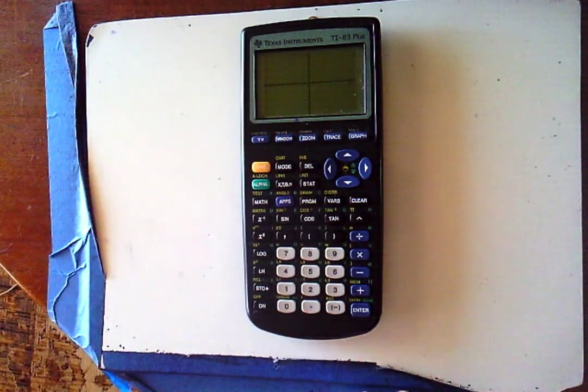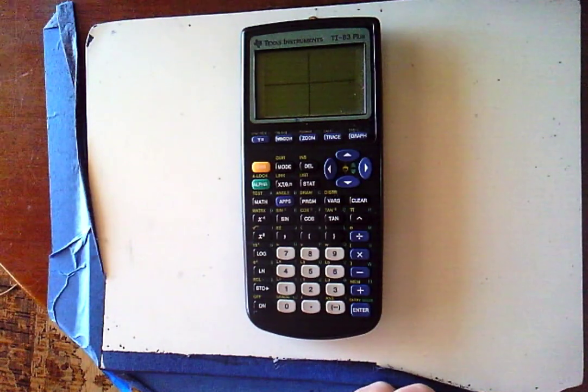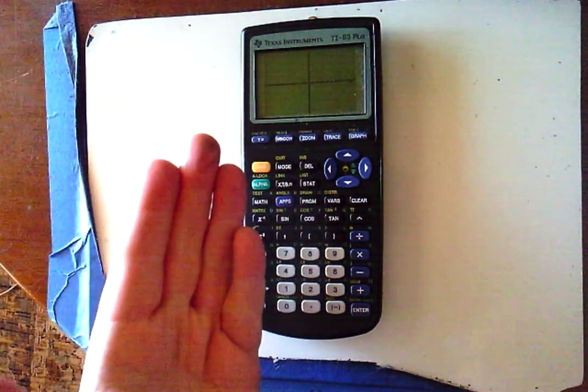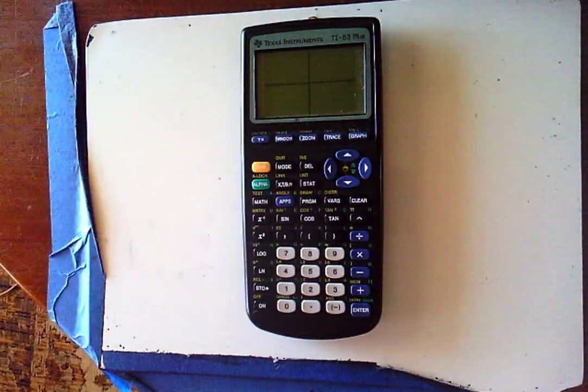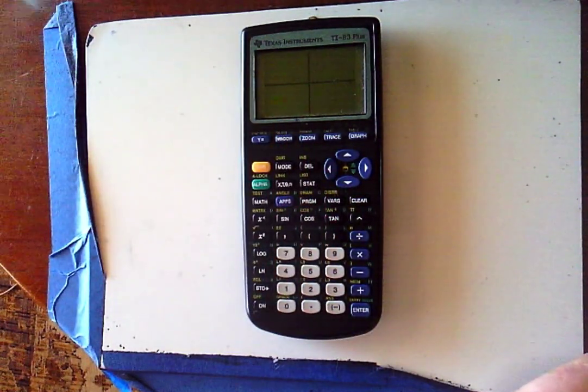So this is what I see. I don't see anything. That doesn't feel very good. It says next press zoom and then select standard. What do you see? I don't see a graph, and I don't see my equation. This is supposed to be a parabola. Where's my parabola? Why is that?